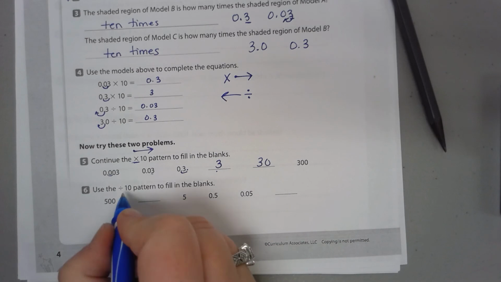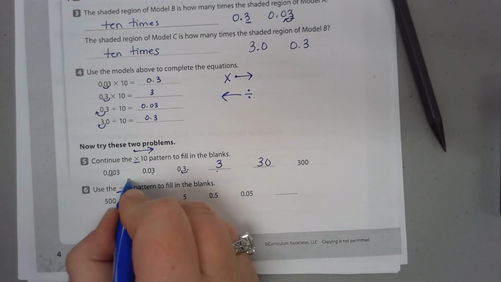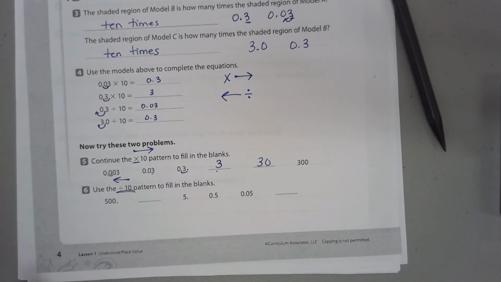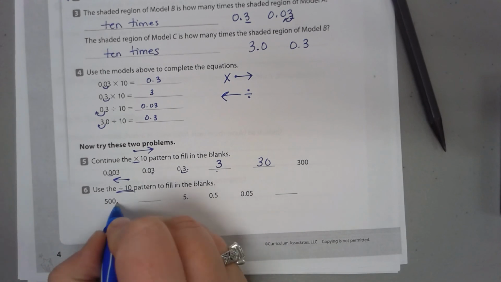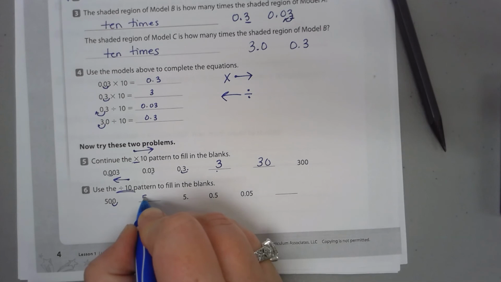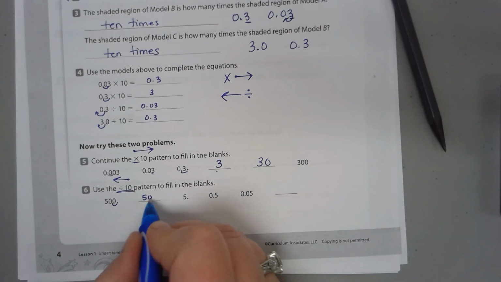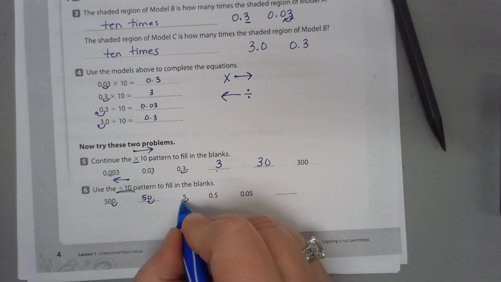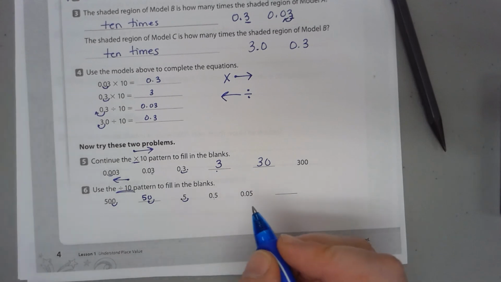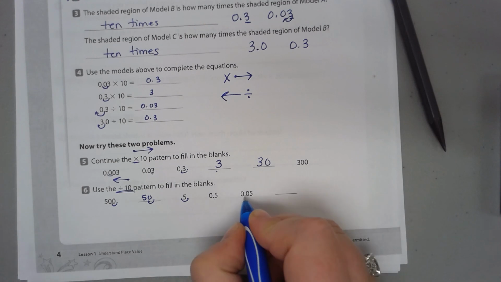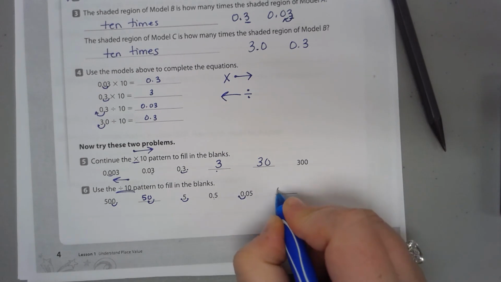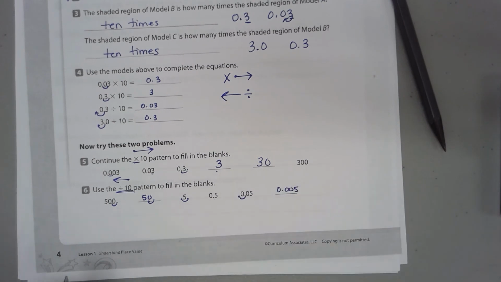Now, this is going to be a little different because we're dividing. That means the decimal is going to move to the left. Okay? And with whole numbers, the decimal is at the very end of it. So 500 divided by 10, move that decimal, you get 50. 50 divided by 10, move that decimal, you get 5. 5 divided by 10, you get 5 tenths. 5 tenths divided by 10 is 5 hundredths. 5 hundredths divided by 10 is 5 thousandths.